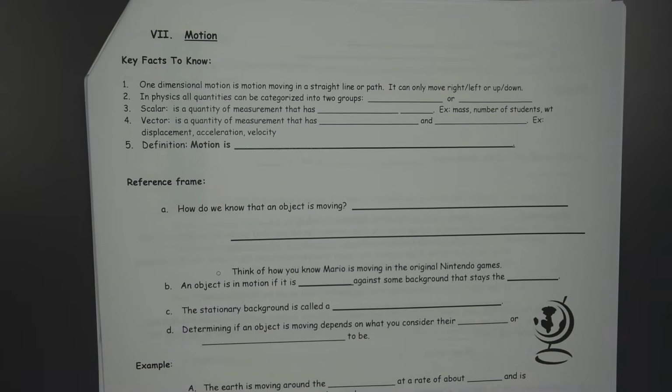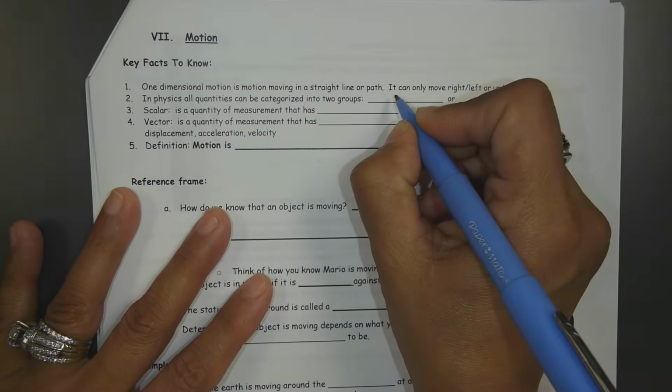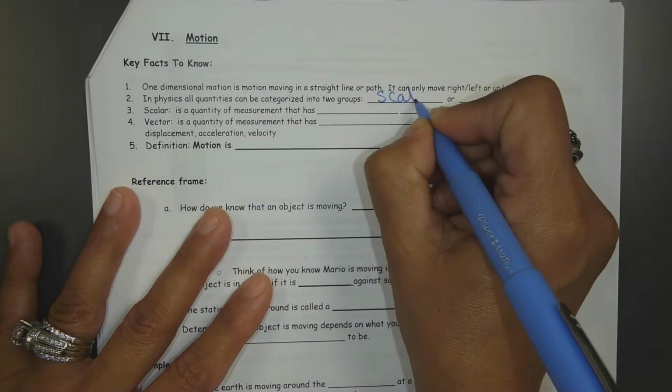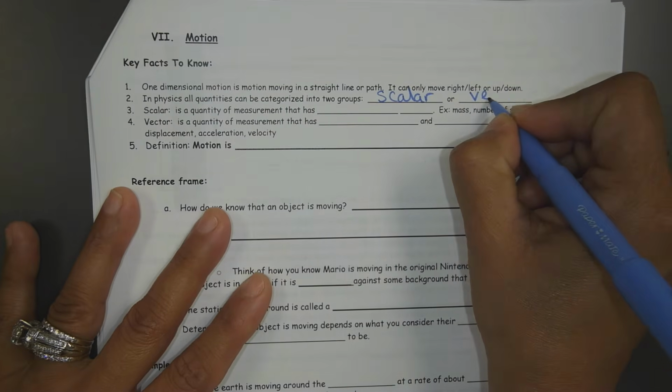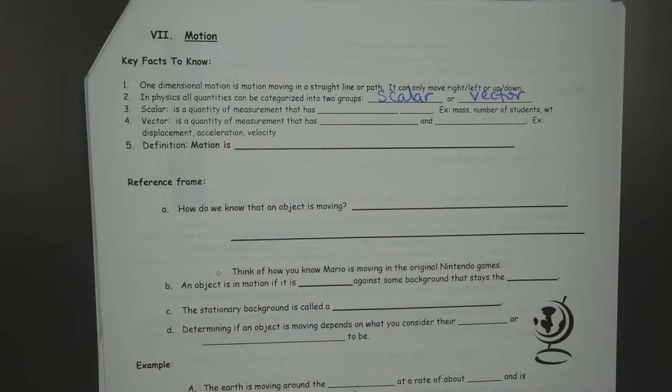In physics, all things are broken into 2 categories. They are going to either be scalars or vectors. Scalar or a vector. Okay? Now let's talk about what those words mean, because the meaning is going to determine what the answer looks like. There you go.